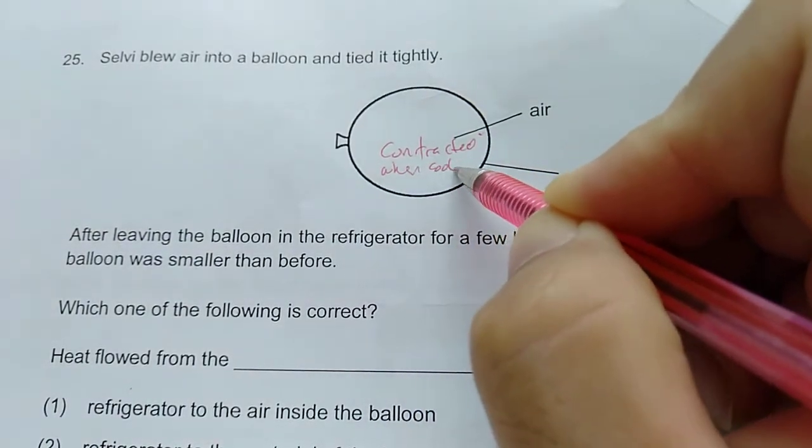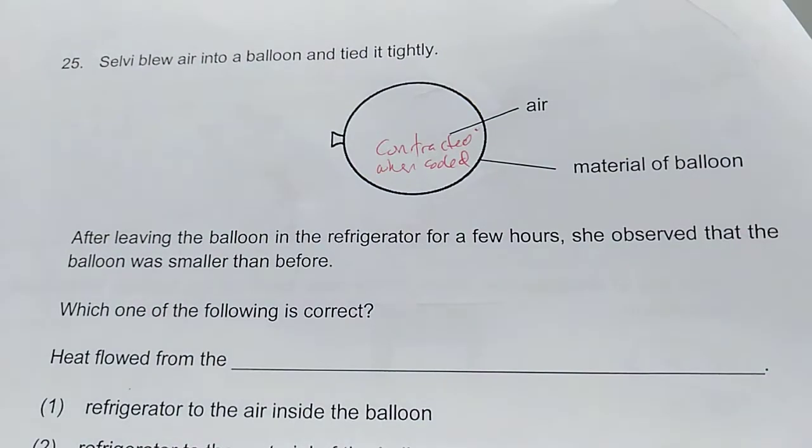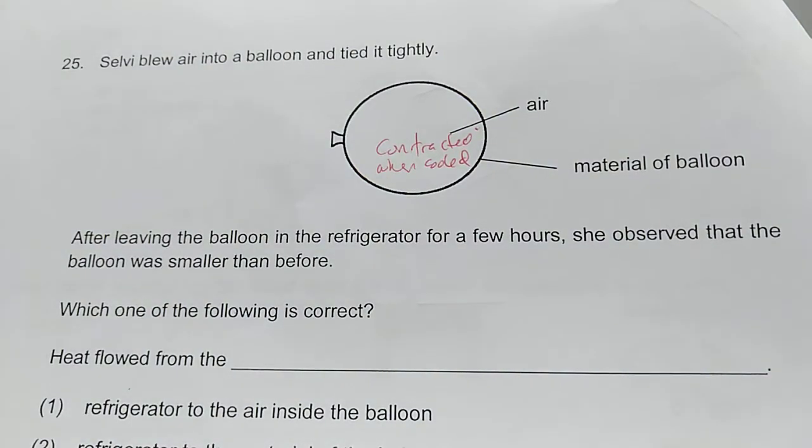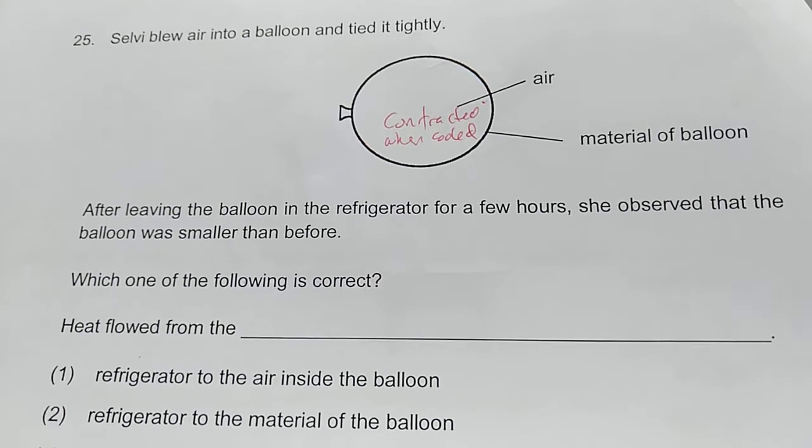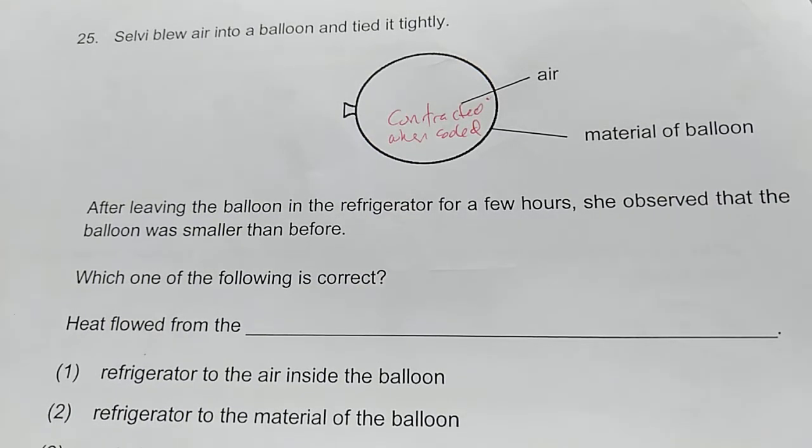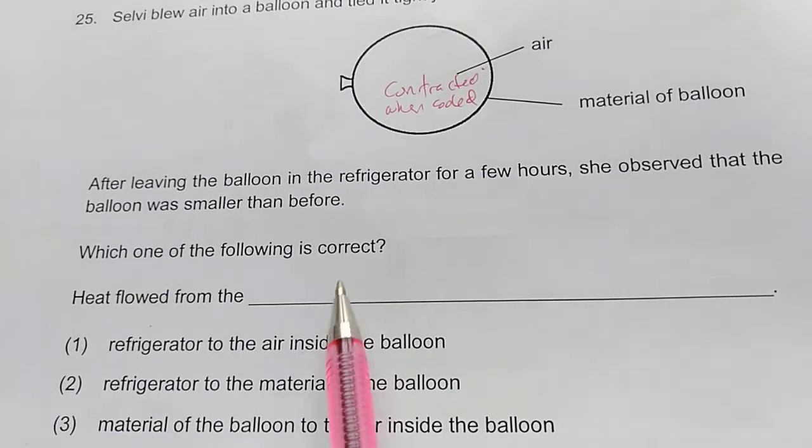Air contracted when cooled. Now, by the way, we hear screeching. That's because my birds, Blue and Barry, a pair of lovebirds, are screeching in the background. They love to do this in the morning, behaving like chickens maybe. When chickens crow in the morning. Haha, lame joke.